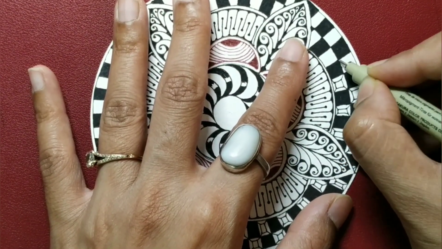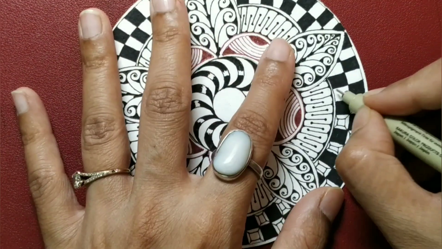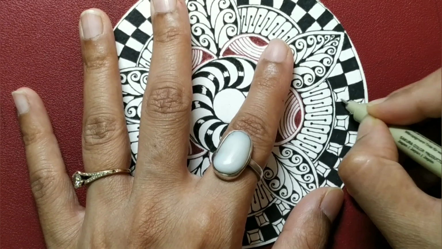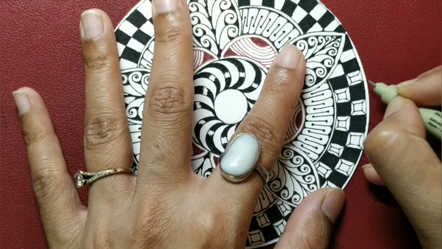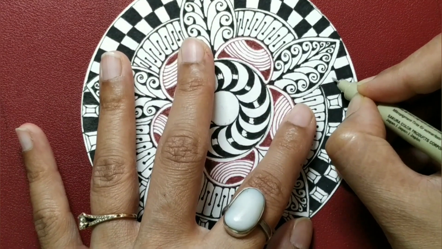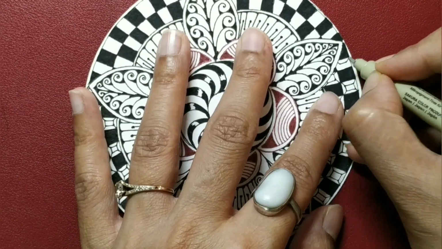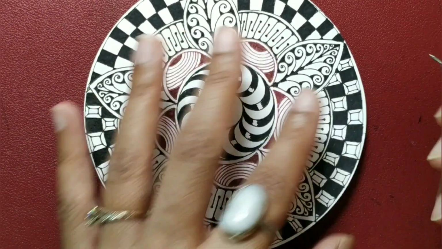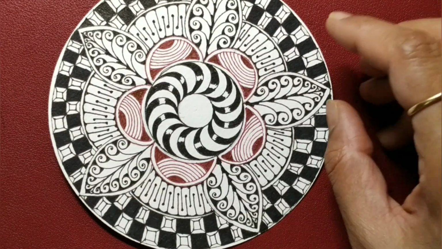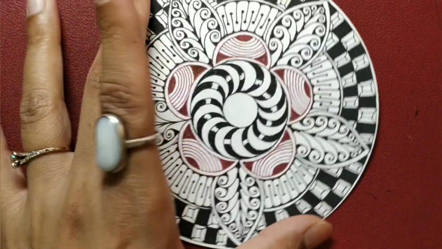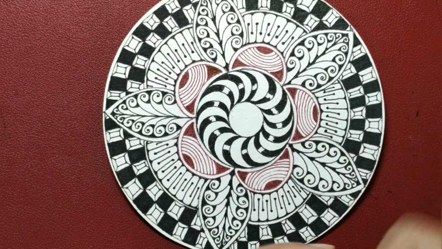Slowly take your time. Yeah, right, so I'm done with that exercise. Now let us move on to shading our tile. So if you want, you can add something in the center or you can leave it as it is, right?